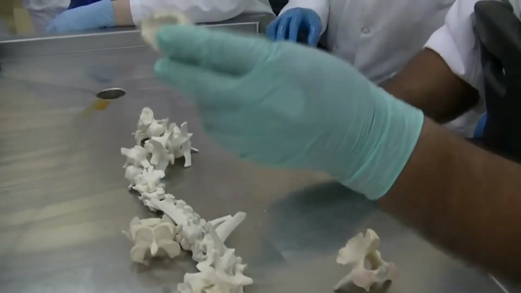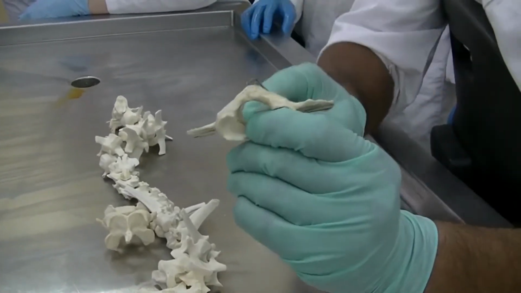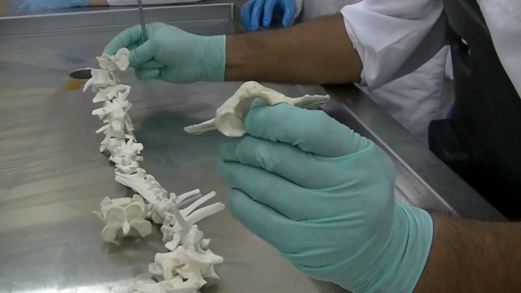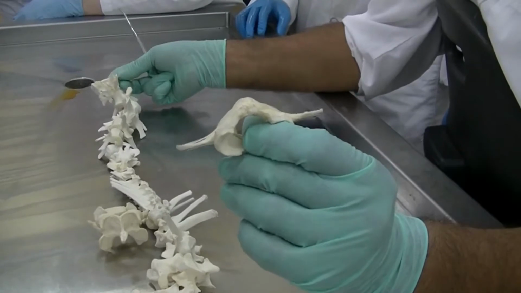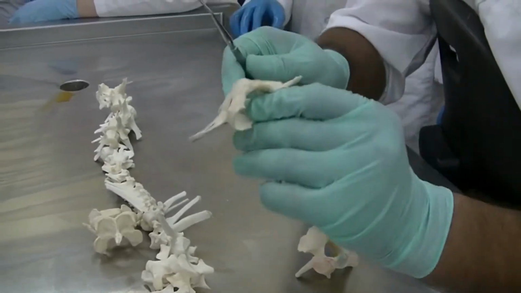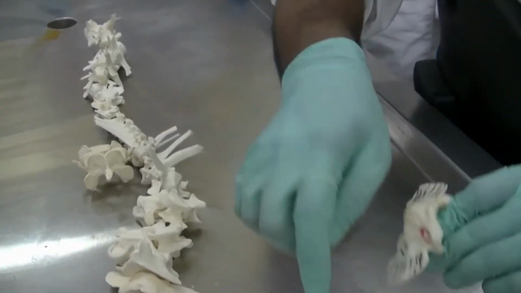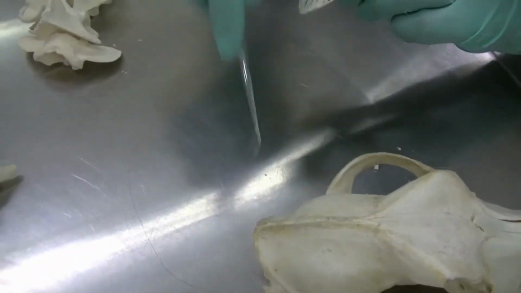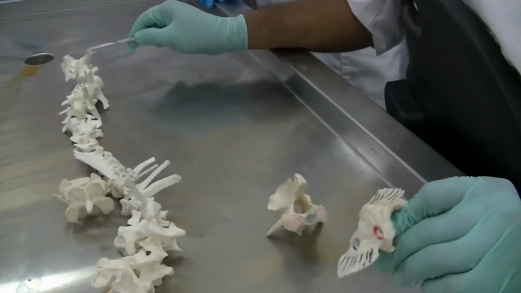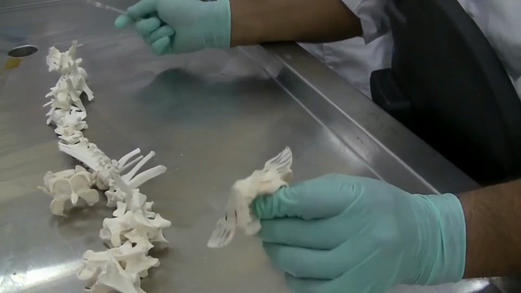The foramina for the nerve are only present in the atlas as well as in the sacrum, because there are no intervertebral foramina between the atlas and the skull, as well as between the sacral vertebrae, because they are fused to each other.